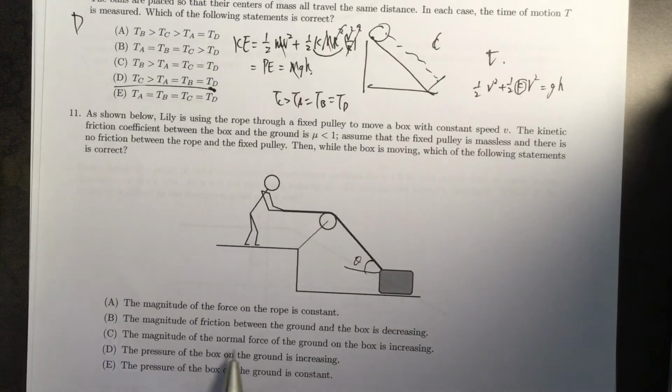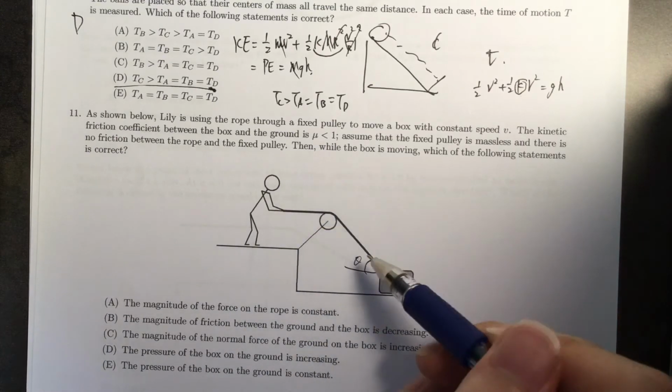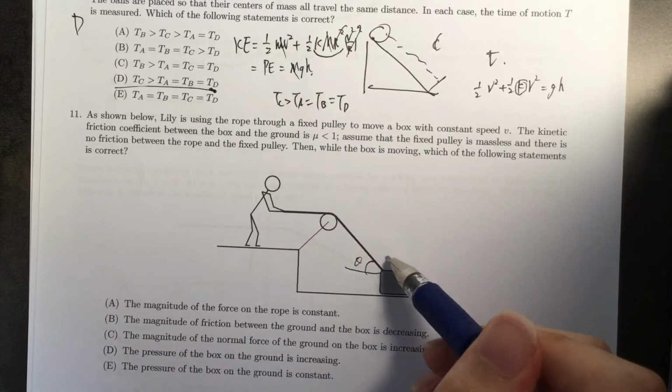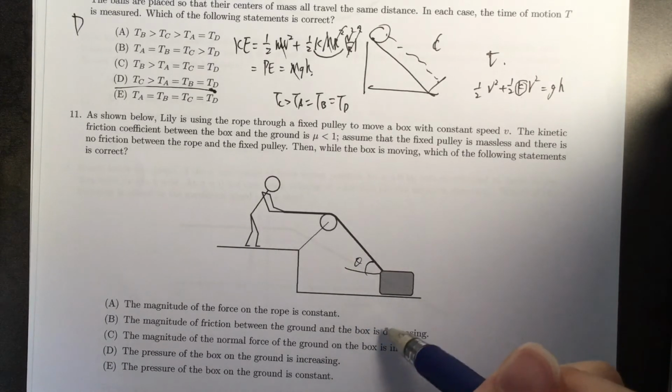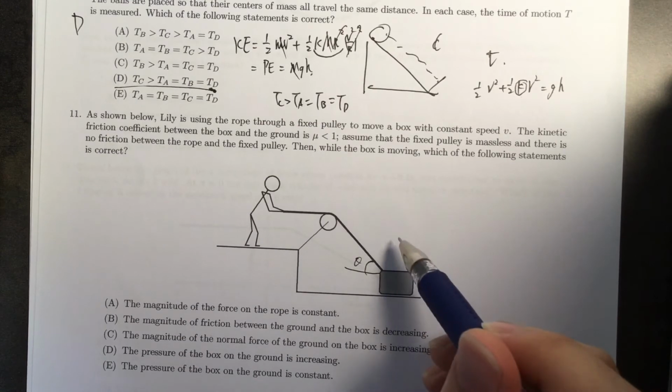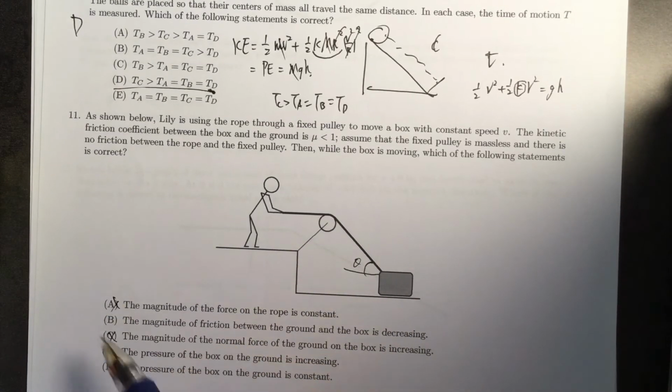So B, the magnitude of friction between the ground and the box is decreasing. That's interesting. Probably true. Let's see, C, the magnitude of the normal force of the ground on the box is increasing. Why should it be increasing? Look, this angle is getting bigger and bigger. The vertical component of the force is getting stronger and stronger. So the normal force should be less because the block is being pulled upwards. So C shouldn't be correct. So A shouldn't be correct.